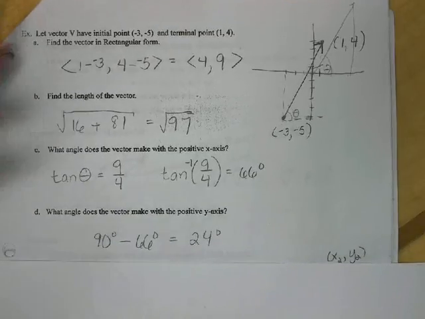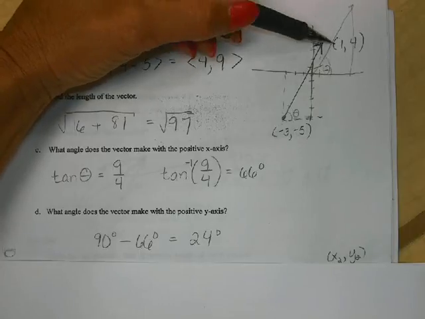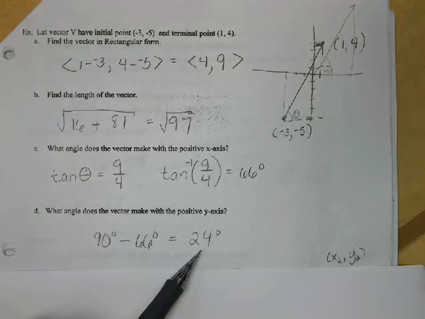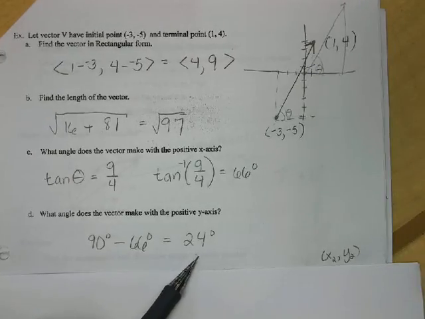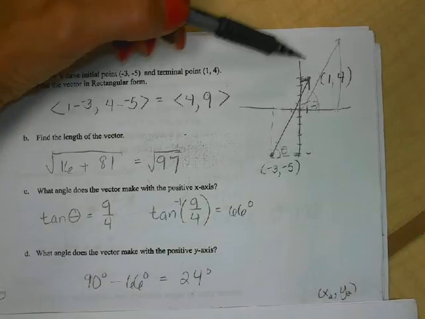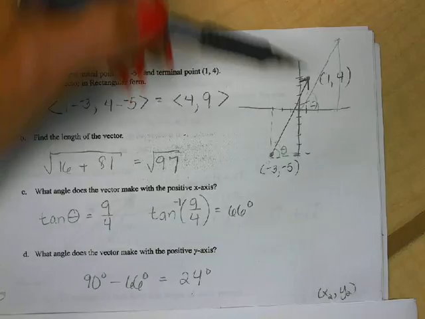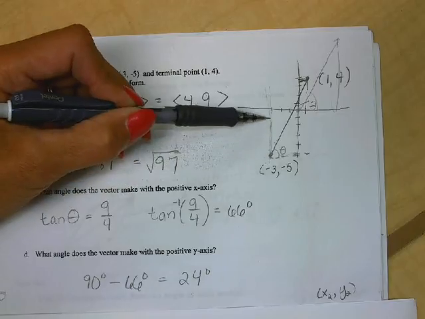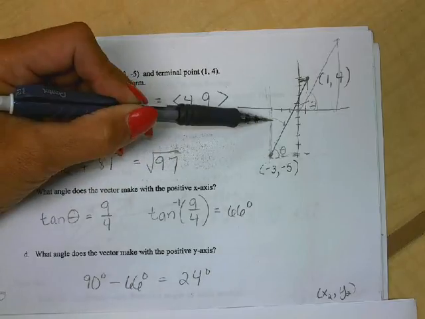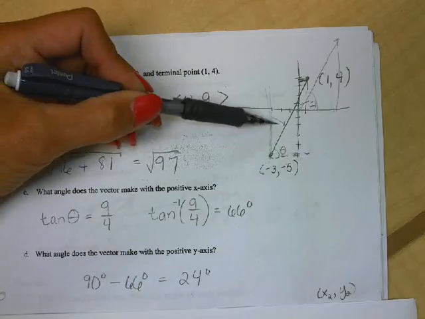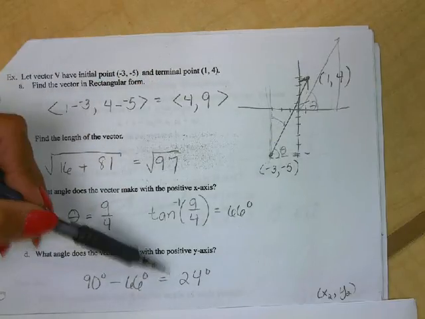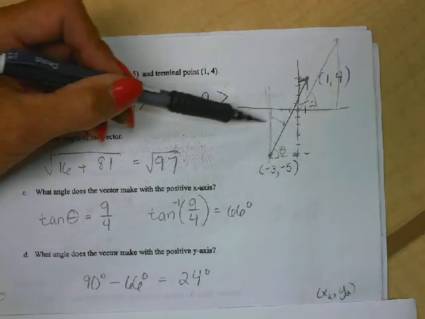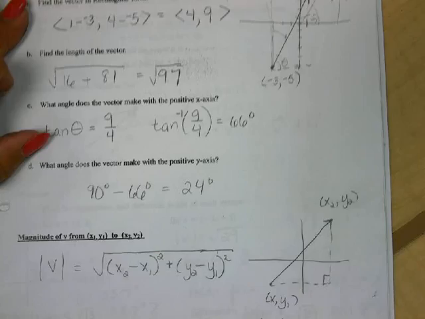Now if I asked what angle the vector makes with the positive y-axis, then I would need the complement of the angle that I had already found, and that would be 24 degrees. This is the type of angle that you'd want to use if we were dealing with the bearing of this vector. The bearing of the vector is referenced from north, so if I think of the northbound line that would be a component of this vector, I would need to move clockwise 24 degrees to get to this vector. So this vector has a magnitude of square root of 97, and it would have a bearing of 24 degrees from north.